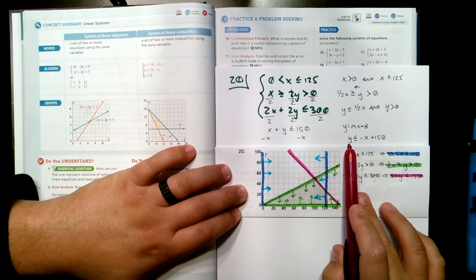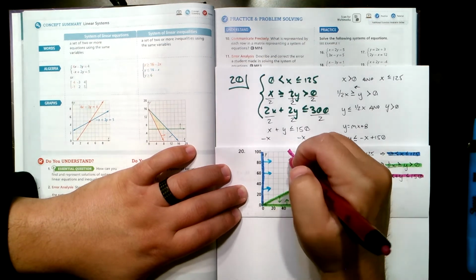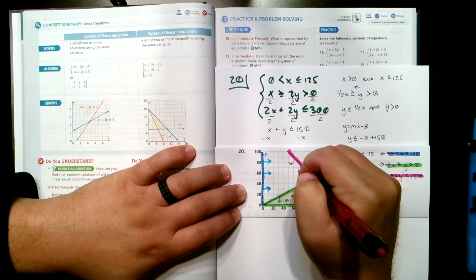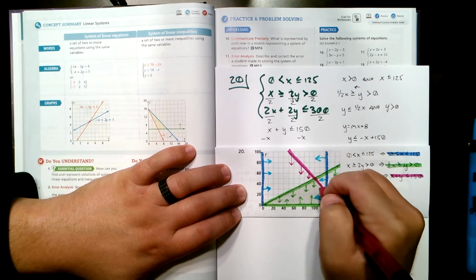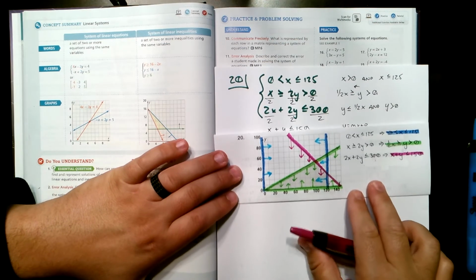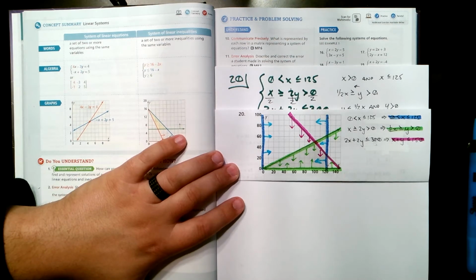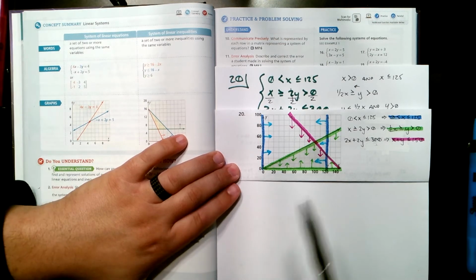So there is that line. This inequality is y is less than or equal to that line. So less than or equal means lower, down. Here's the part where it's visually tricky. So you have to take a step back and look at this problem, and you're looking to see where all of this stuff overlaps.